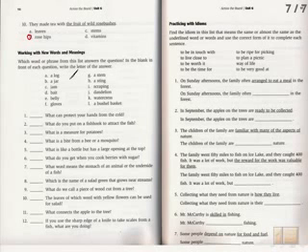Bushel basket السلة المصنوعة من هذه المواد الطبيعية. طيب الآن نروح للجملة.